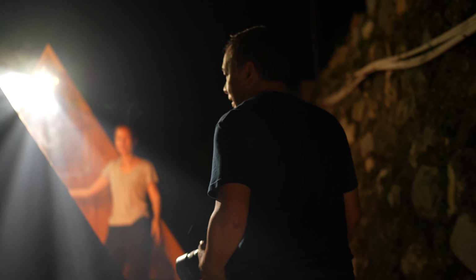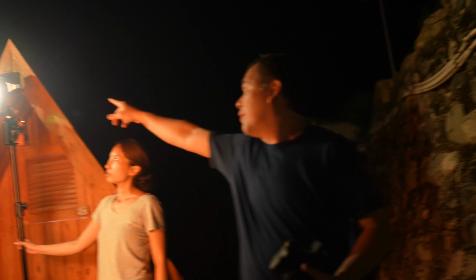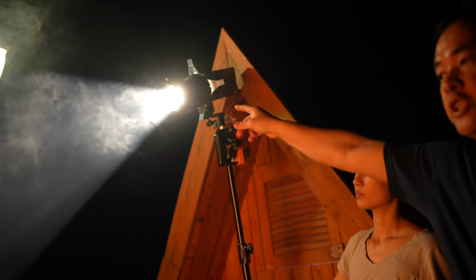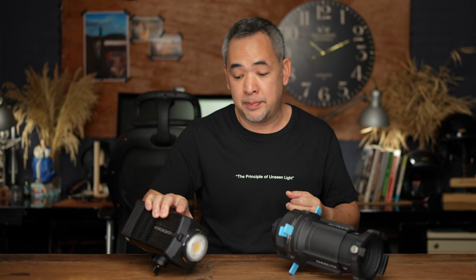Now on to the light. We've got the Nanlite Forza 150 with a projection mount just going through this window here. And look at how beautiful everything turned out. So here is that light. This is a Nanlite 150B. It's a 150 watt battery operated or AC powered continuous light. But this was the key to the effect that I wanted to get.